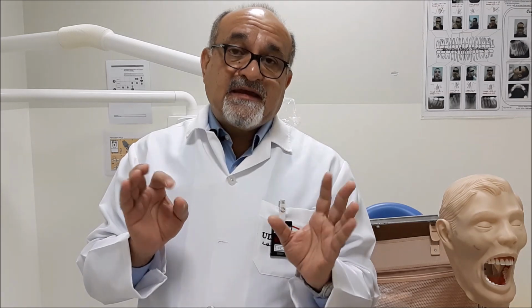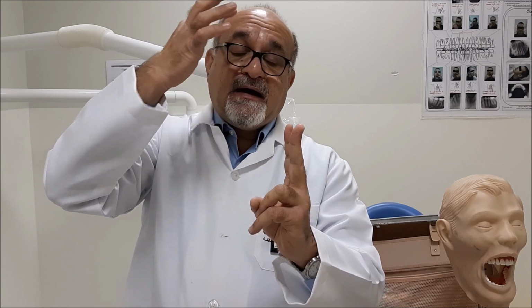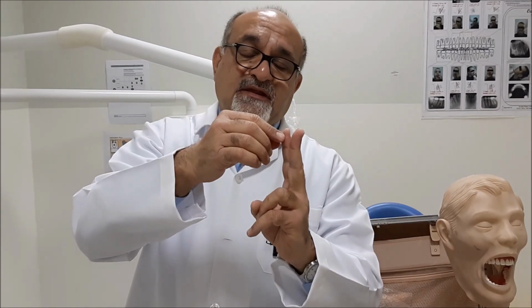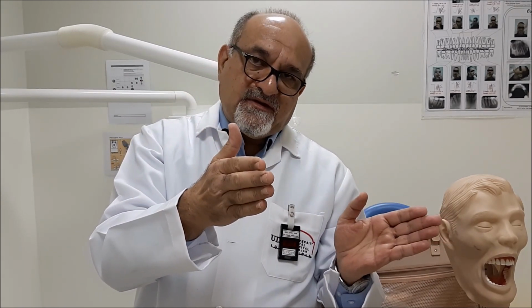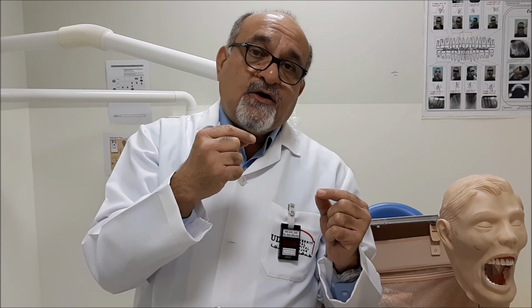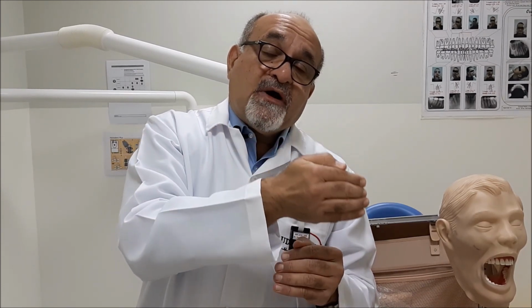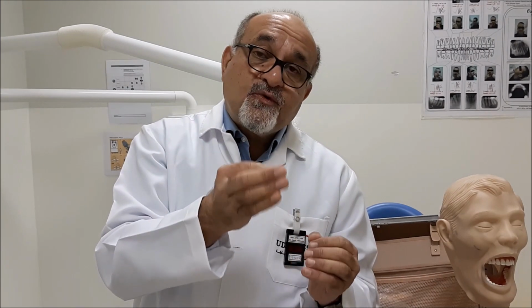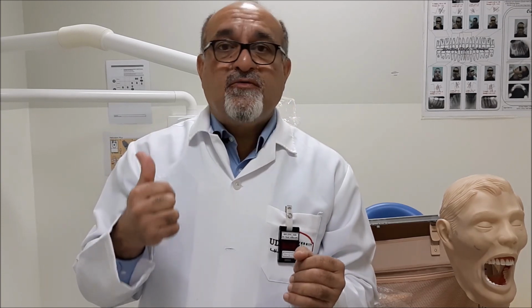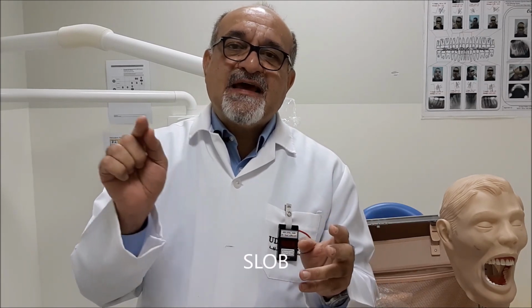In the tube shift technique, you move your source of radiation, the X-ray tube, so that the objects which move with your direction of movement are far from you, while the objects which move against your X-ray tube movement will be closer to you, which we abbreviate as SLOB.